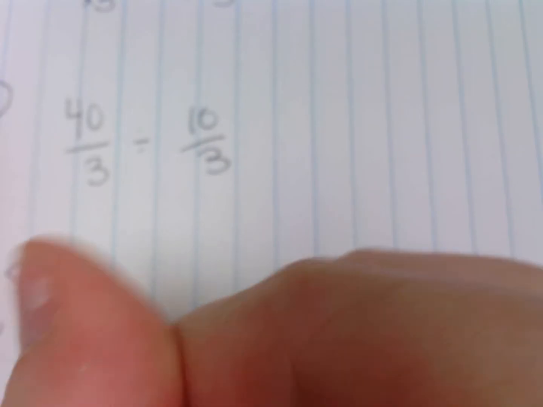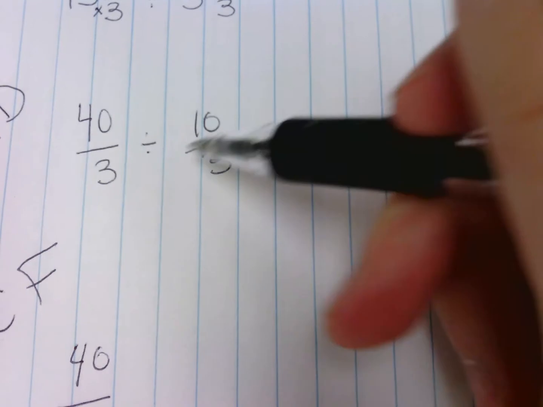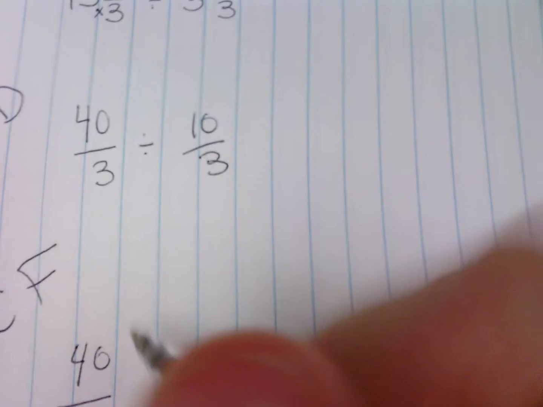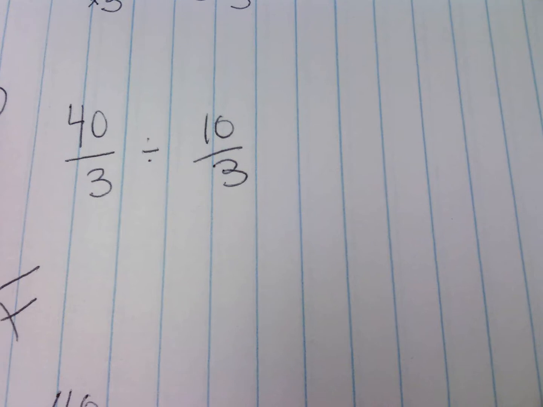All right, now I need to use another abbreviation, which would be, anytime I divide fractions, I use keep, change, flip. So keep, change, flip. I get to keep my first number, which is 40 over 3. Keep it. I have to change this. What is the opposite of division? It is multiplication, so this becomes multiplied. I need to flip that. So that becomes 3 over 10.